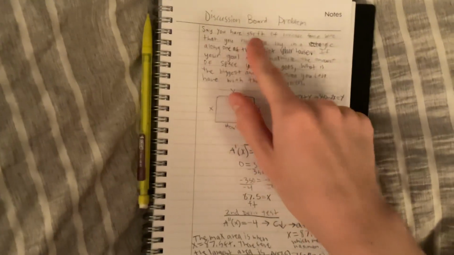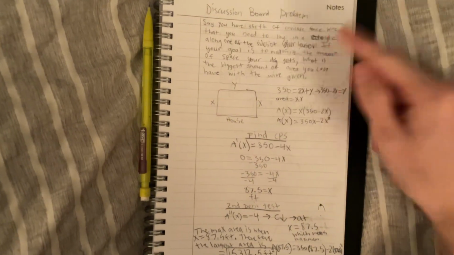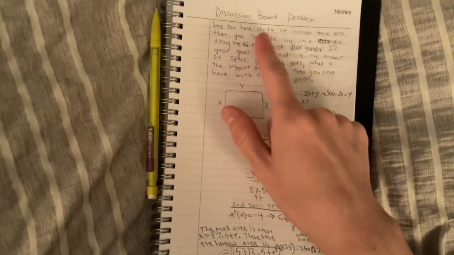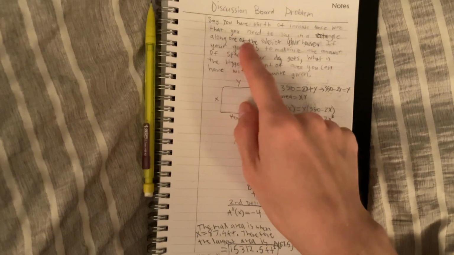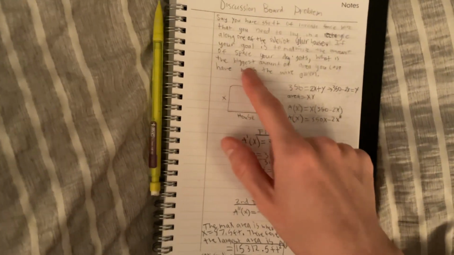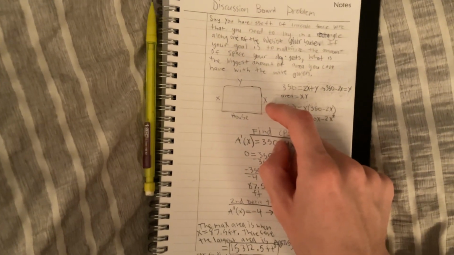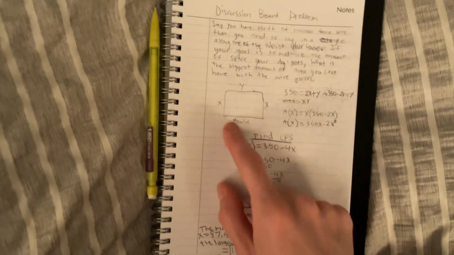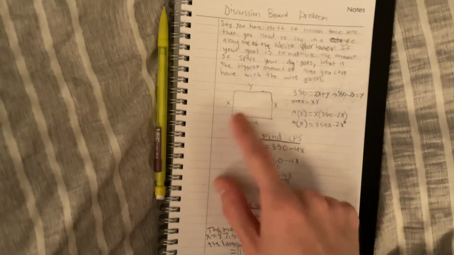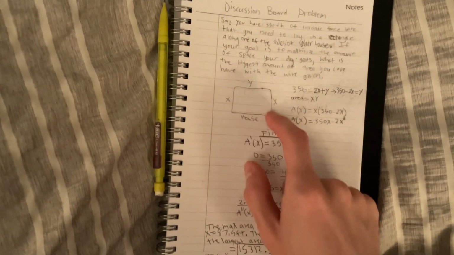So my problem is, say you have 350 feet of invisible fence wire, and you need to lay it in a rectangle along one side of your house. If your goal is to maximize the amount of space your dog gets, what is the biggest amount of area you can have with the wire given? So this is a little diagram. This is the house wall, and this is the wire that we're laying out.